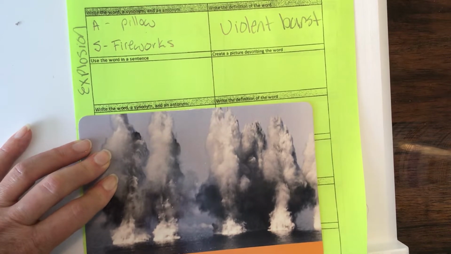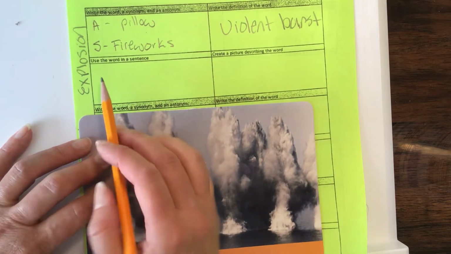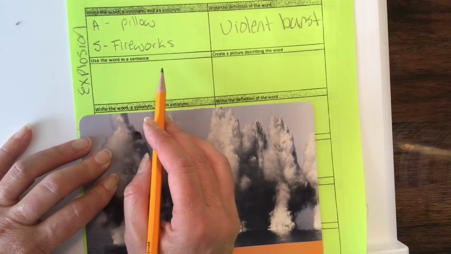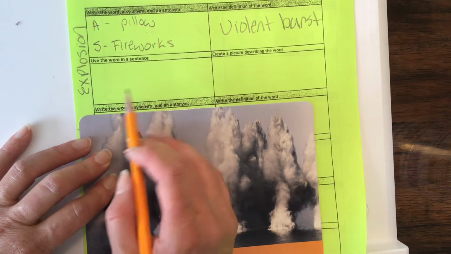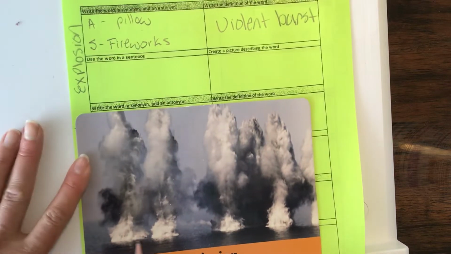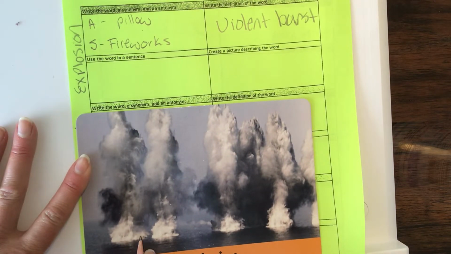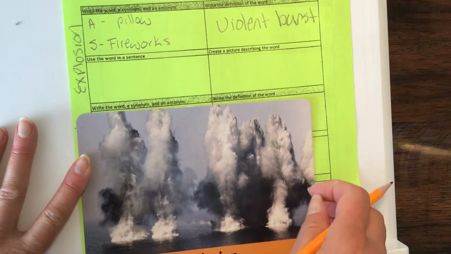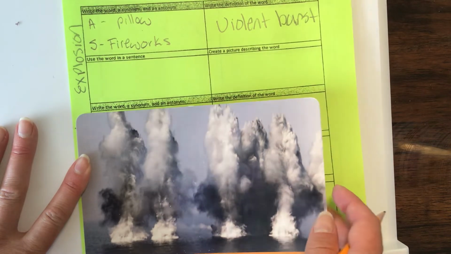Okay, using the word explosion in a sentence. You could say, I am excited to see the explosion from the fireworks. And then draw a picture of fireworks here. And in this picture, they have a picture of a naval battle, and these are explosions in the water. So you can draw torpedoes and explosions in the water too if you wish.